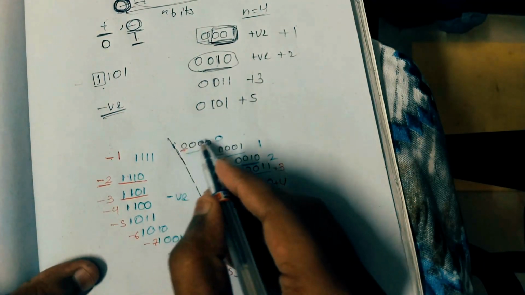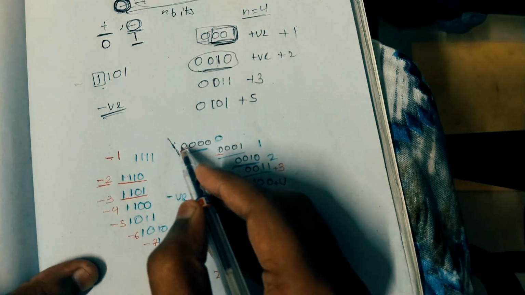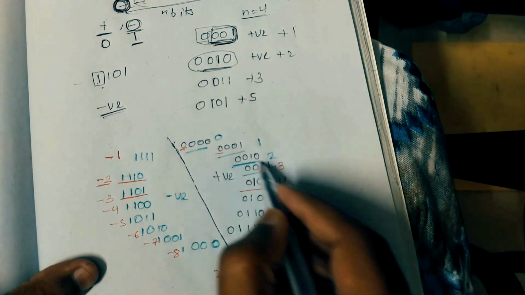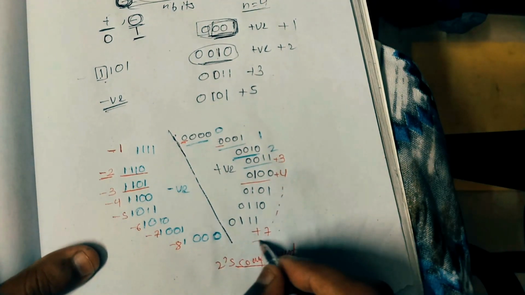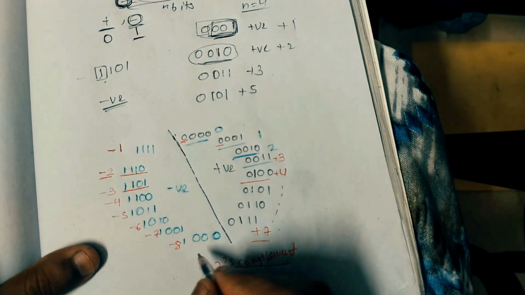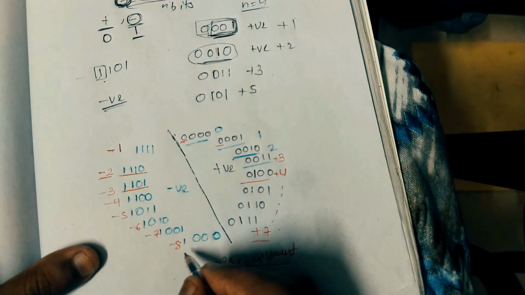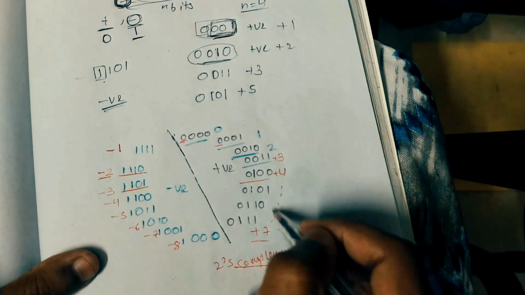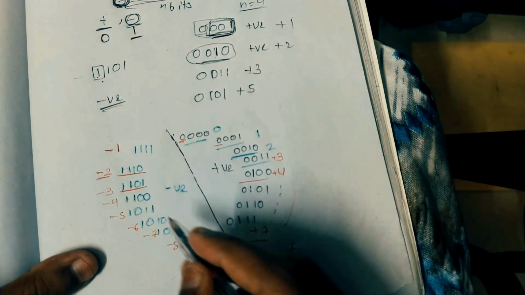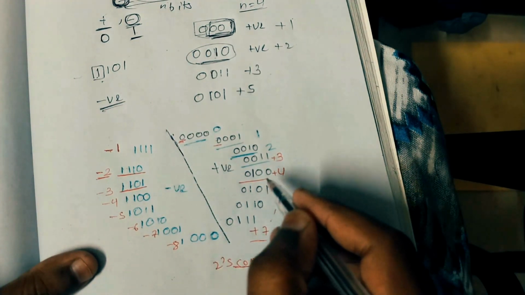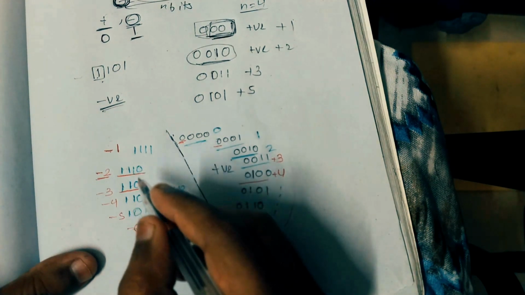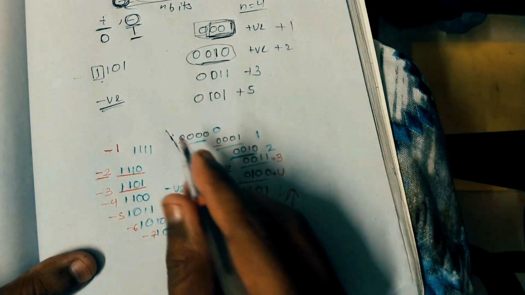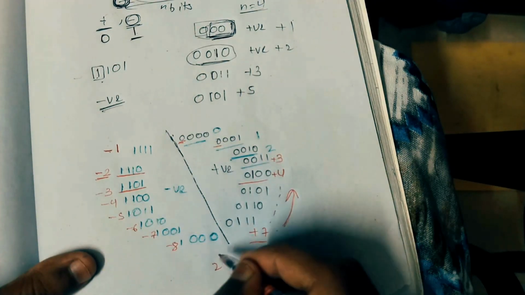So basically we go from 0, 0, 0, 0 to 1, 1, 1, 1 like this, but after plus 7 it immediately goes to minus 8. Or you can think of going from this direction in a negative manner, minus 1, minus 1, minus 1, all the way till minus 8. So you can think of going from plus 7 to minus 8.